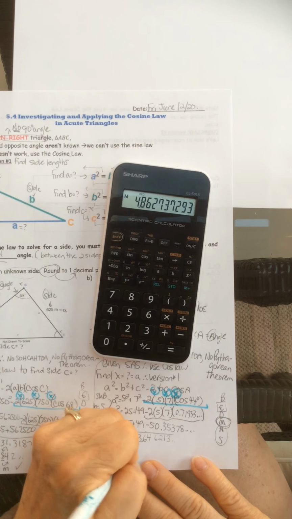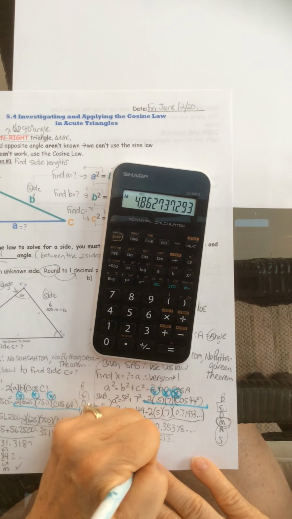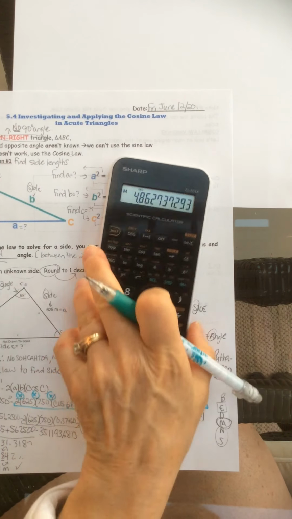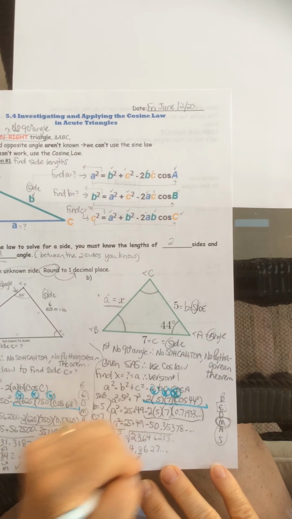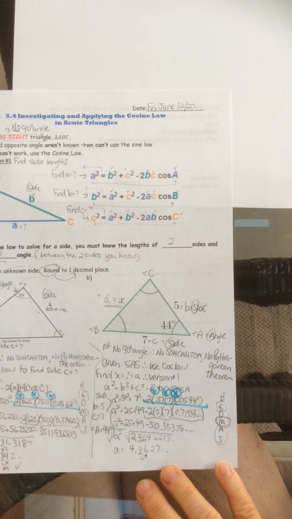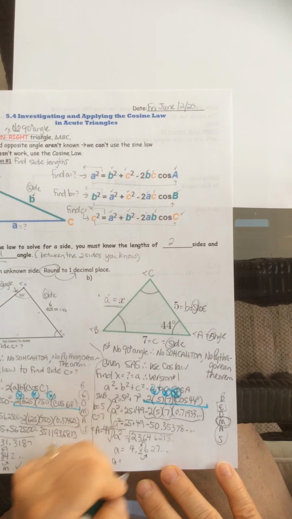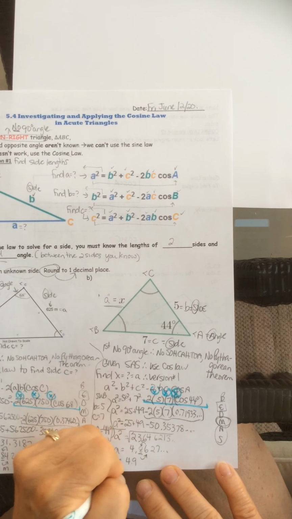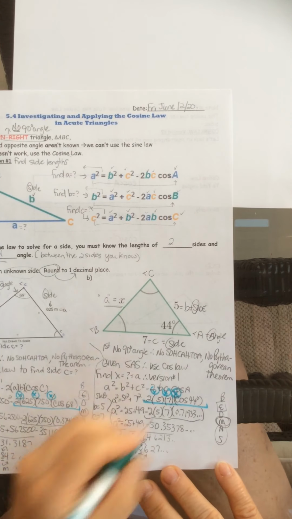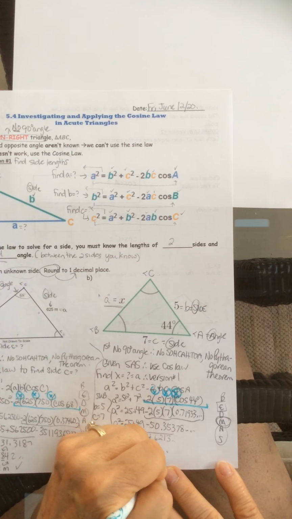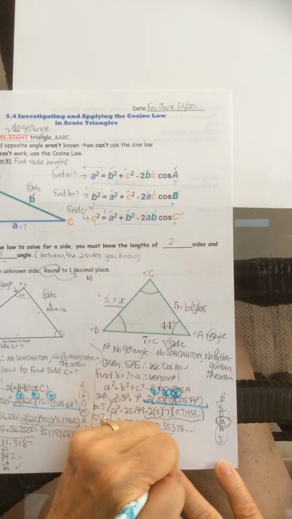So A is 4.8627, blah, blah, blah. If I'm using one decimal place, I look to the right of the underlined number. 6 is 5 or greater, so it bumps up the 8 to a 9, 4.9 rounded, and there's no unit, so I'll just put 4.9 units.